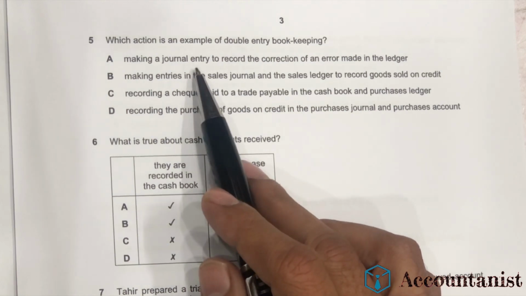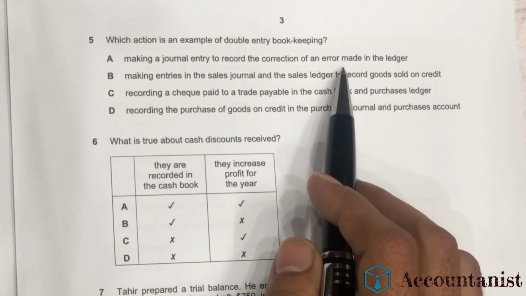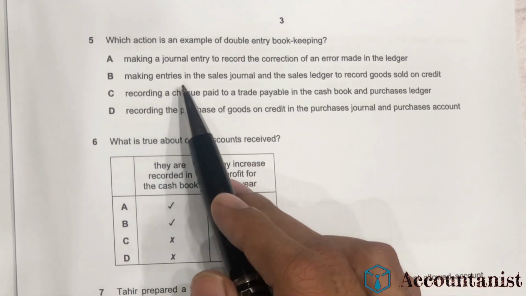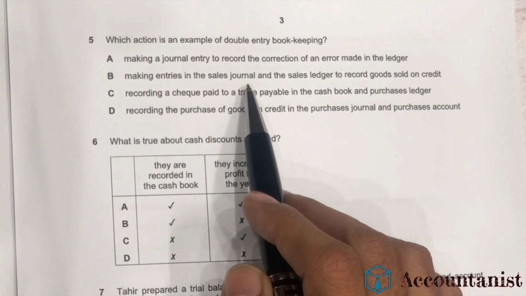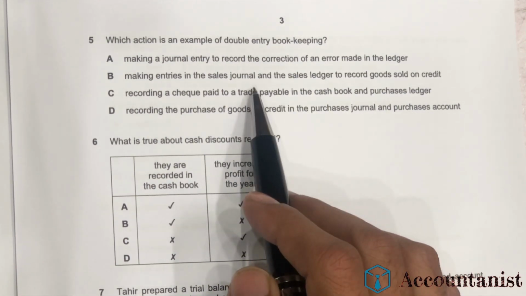The journal entry is a normal entry where we correct an error, and in the second one we make entries in the sales journal and the sales ledger. That's normal day books and T accounts.